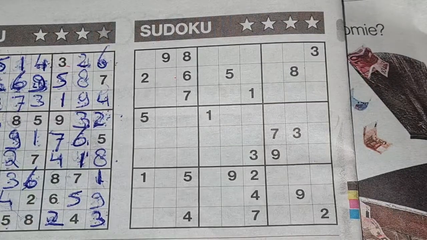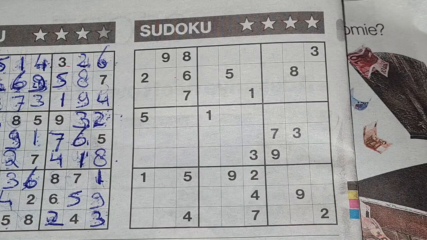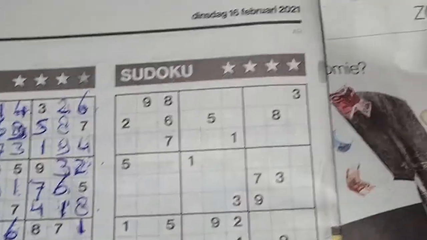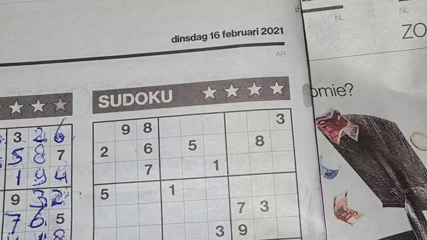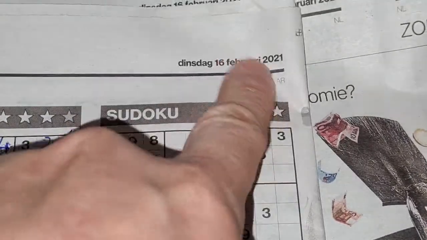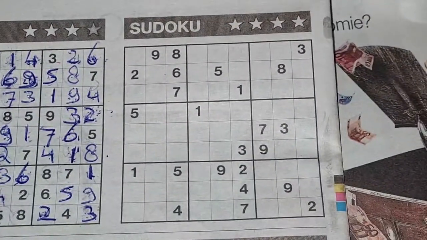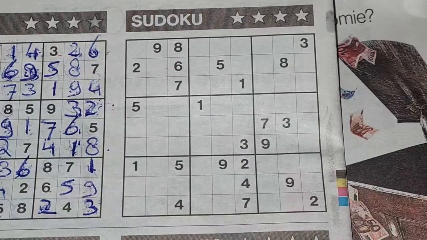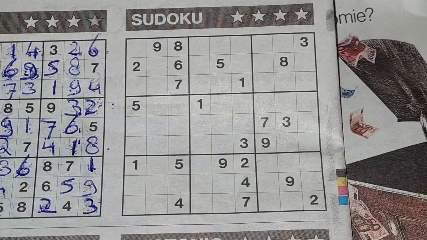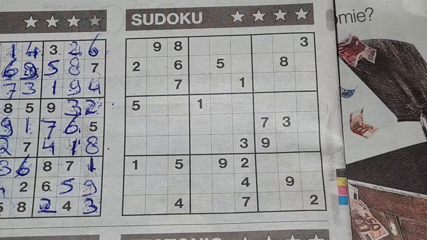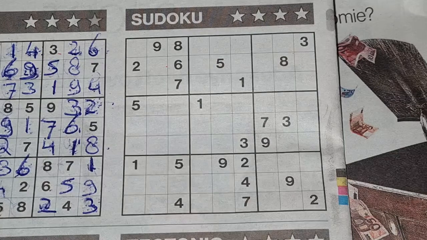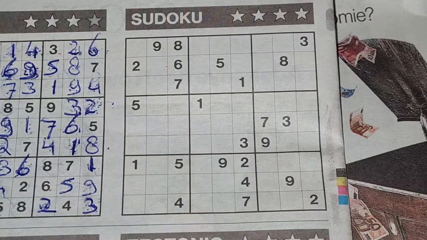Hi guys, welcome back with the second Sudoku in this additional of today's newspaper of Tuesday, February the 16th, 2021. Yes, the second Sudoku is a 4 stars Sudoku. And I've told you earlier, I only do 4 Sudokus, 4 puzzles, instead of all of them.